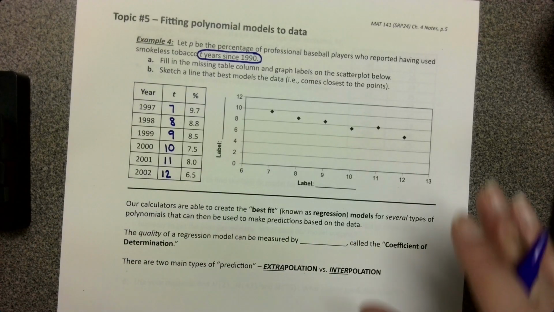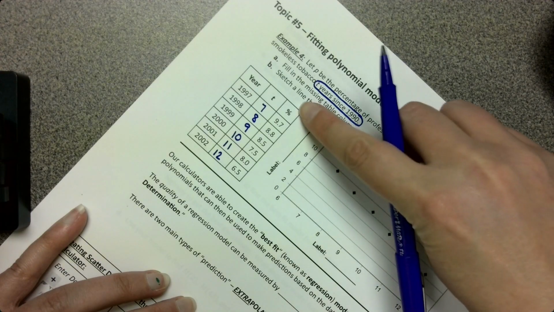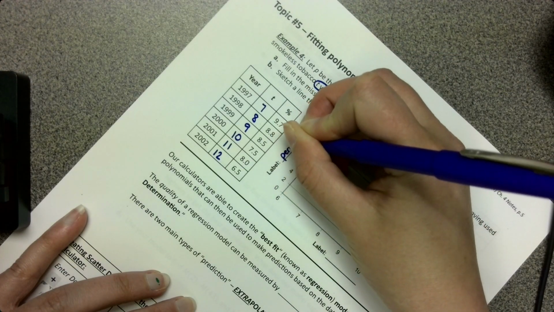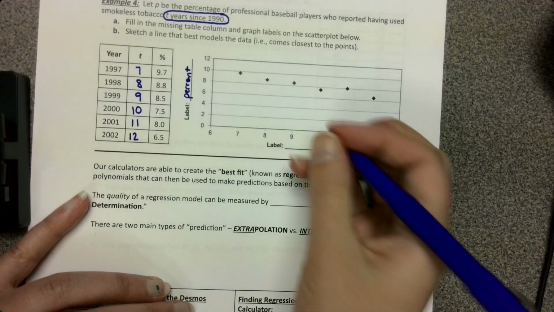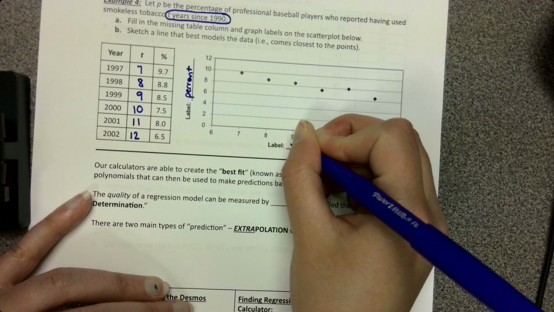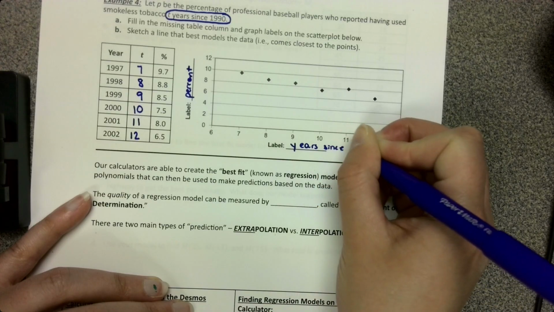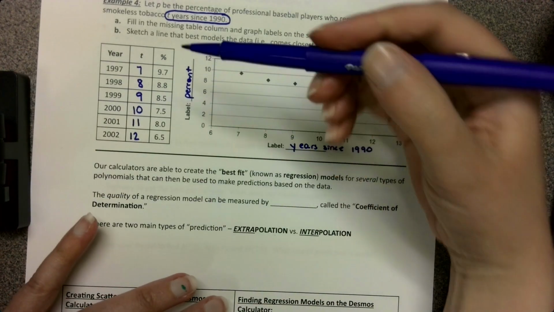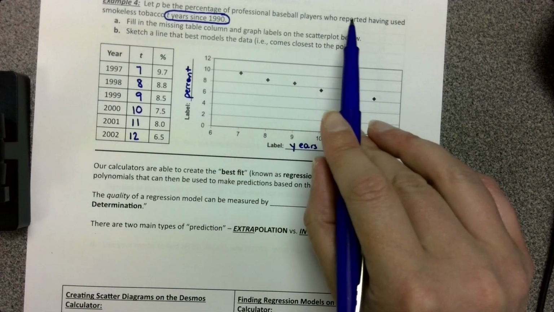For labels, on our dependent axis here, the y-coordinate, those are going to be in percent. And this is going to be in years since 1990. A more full label right here might say percent of professional baseball players who reported using smokeless tobacco.